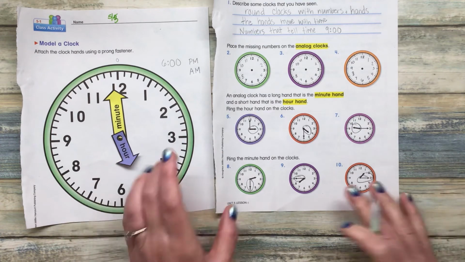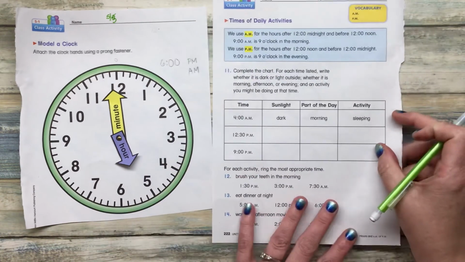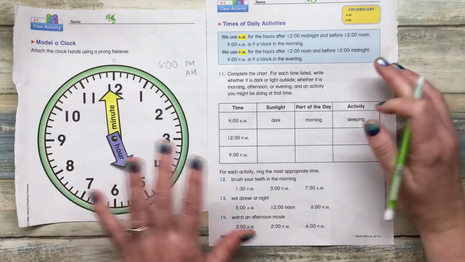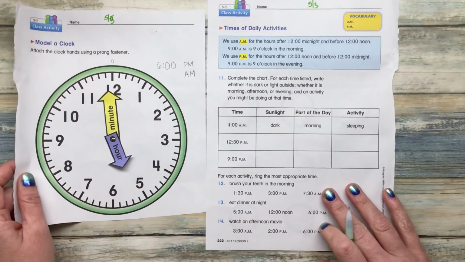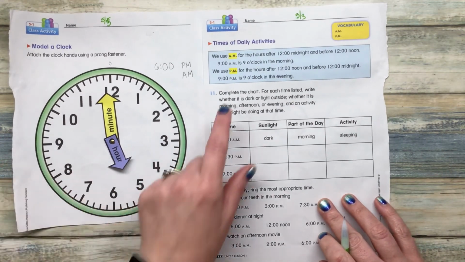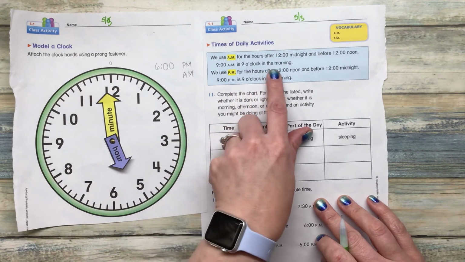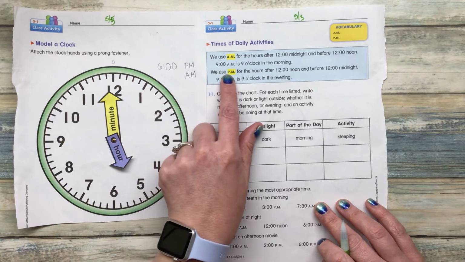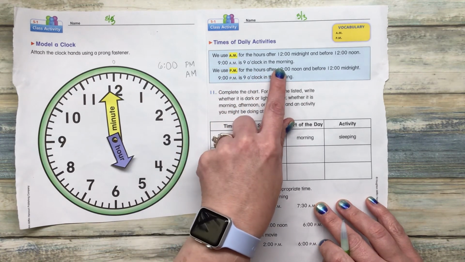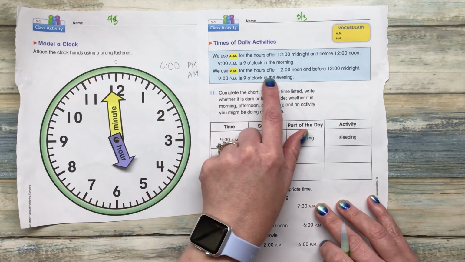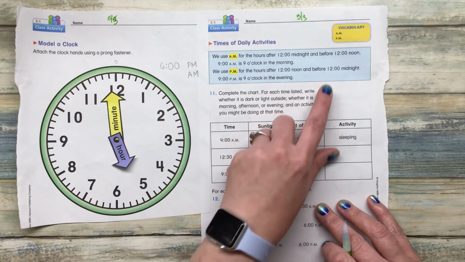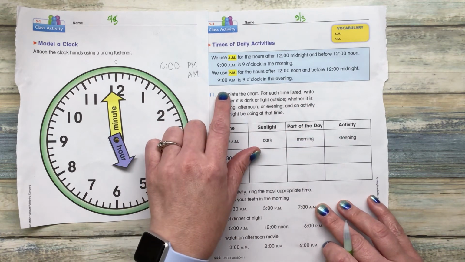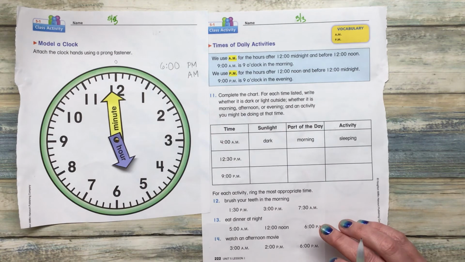So far, so good, right? So far, we're doing pretty good. Now, I'll get back to the AM and PM stuff. I realized a moment ago I was getting a little ahead of myself. It says we use AM for the hours after 12 midnight and before 12 noon. 9 AM is 9 o'clock in the morning. We use PM for the hours after 12 noon and before 12 o'clock midnight. 9 PM is 9 o'clock in the evening.